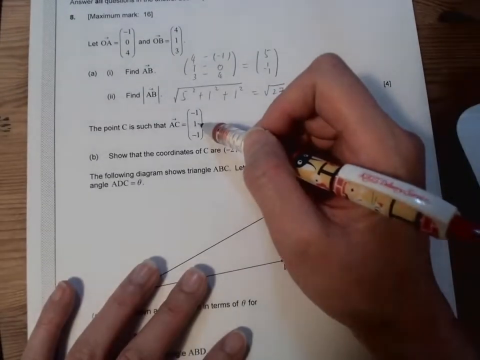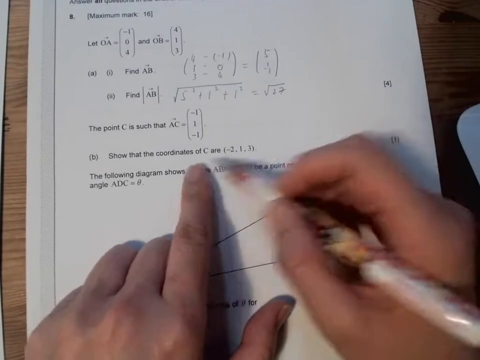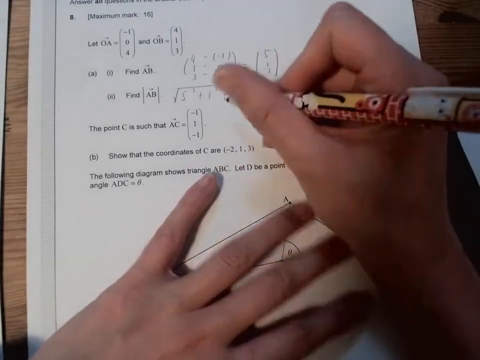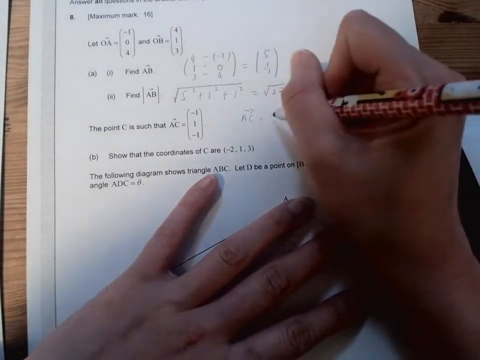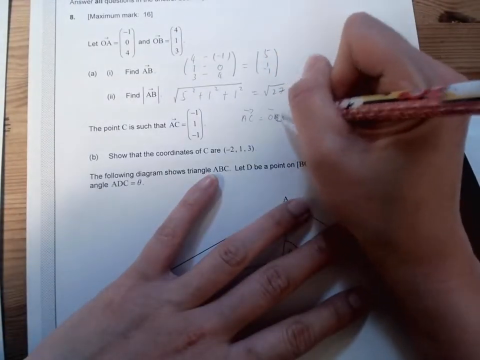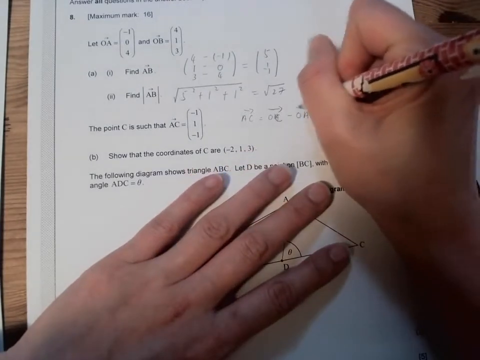Now we have another point here. We need to find the coordinates, show that it is that one. So AC should be equal to OC minus OA.